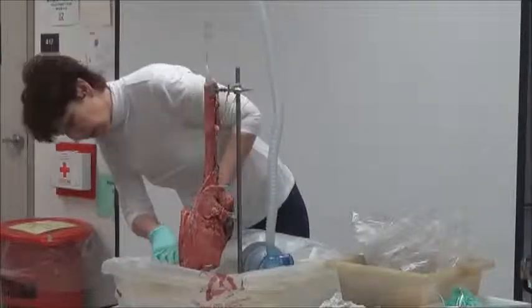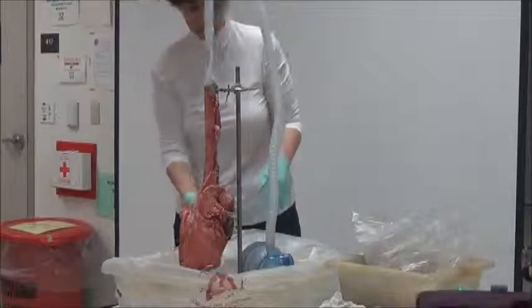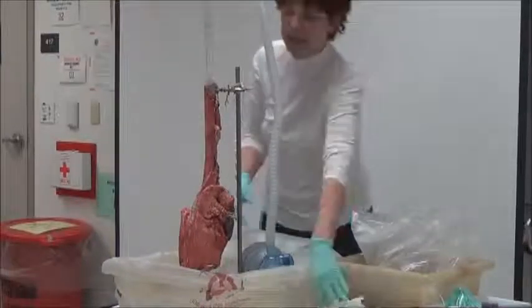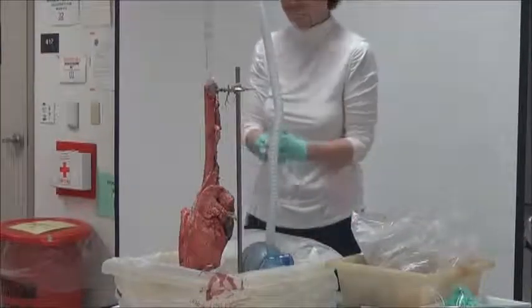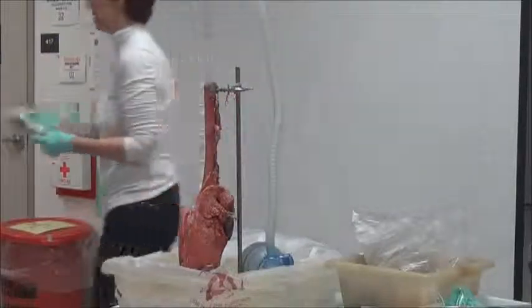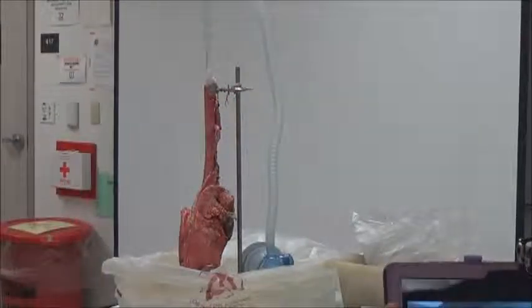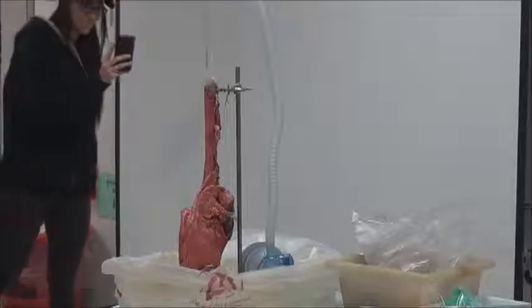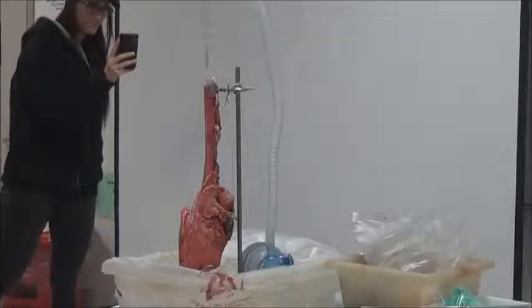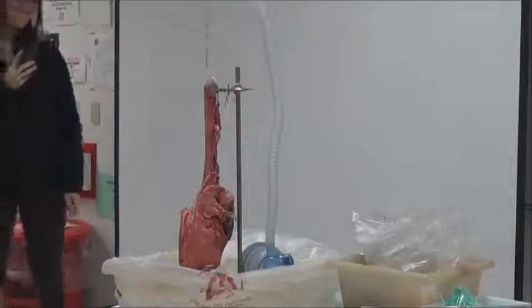I don't see a lot of the diaphragm, but let me just grab a pair of goggles in case it explodes on me. I don't think it has ever exploded. So I'm modeling good behavior here. While you're all filming this, I better model good behavior. Right?